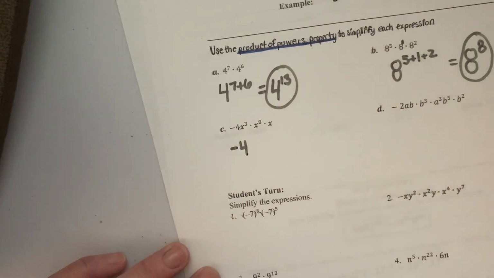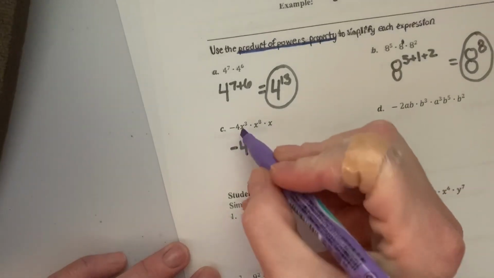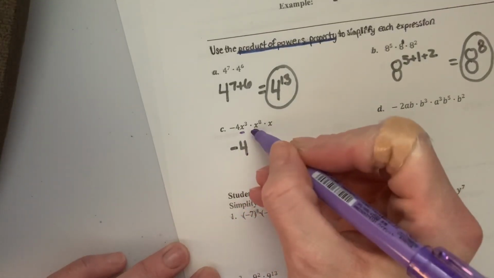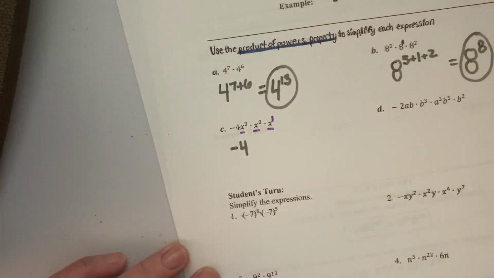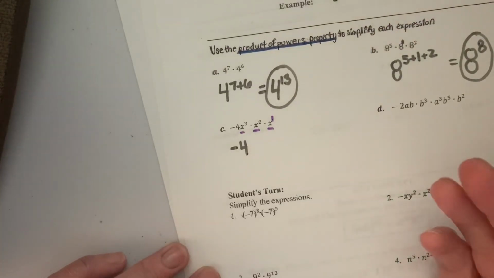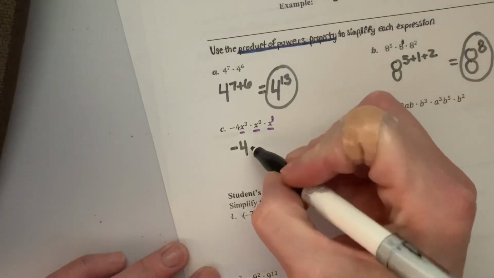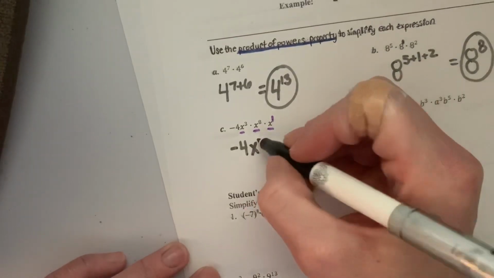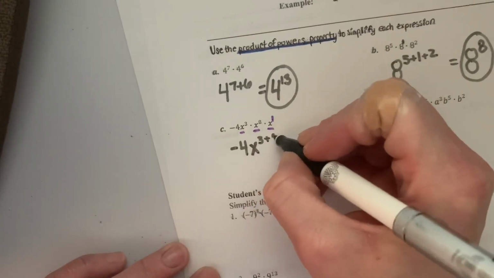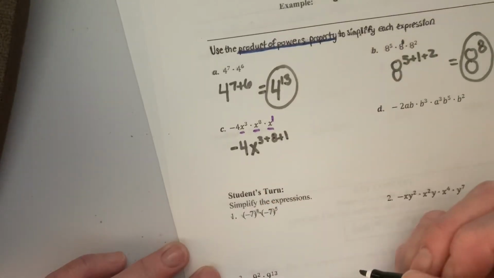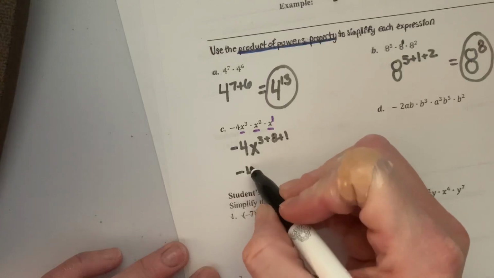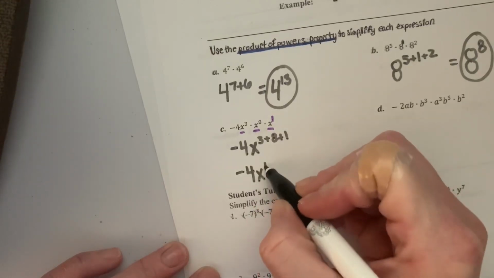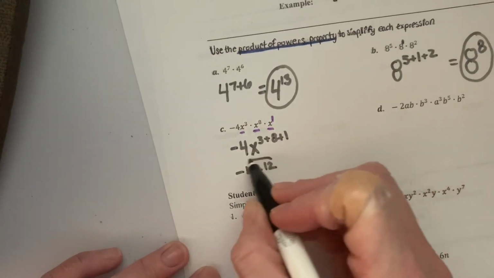Now, there's something different here. We have an x to the 3rd times x to the 8th times x. So we know that should get the exponent of 1 right there. Those are all the same bases, so I can add my exponents there. So I have x to the 3rd plus 8 plus 1. Okay, remember the -4 stays exactly the same. So -4 comes down, then I have x to the 12th when I add all those numbers together.